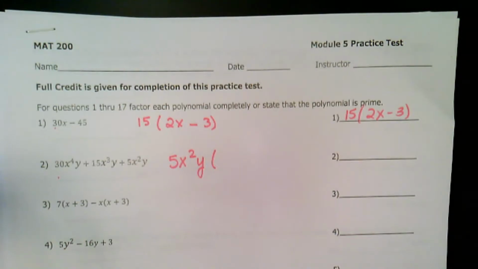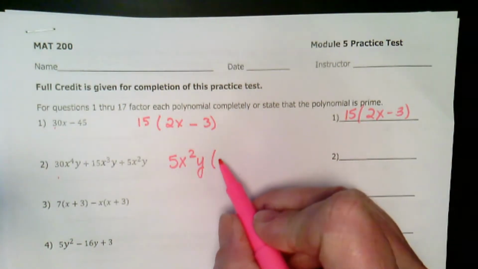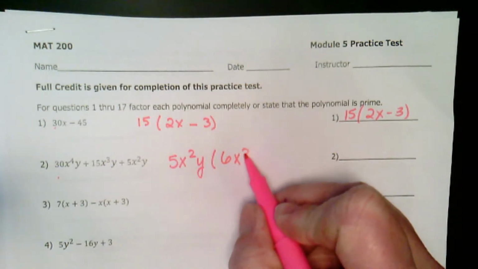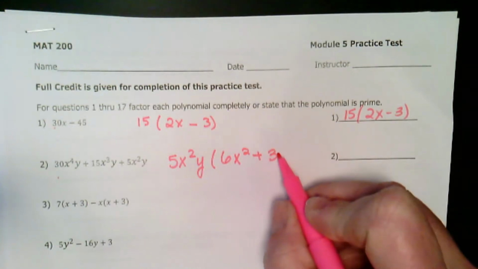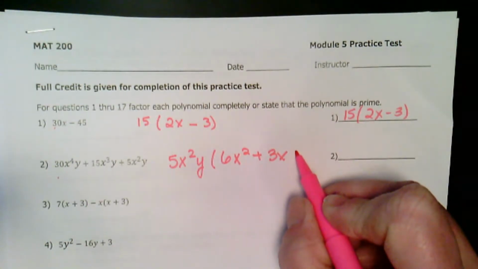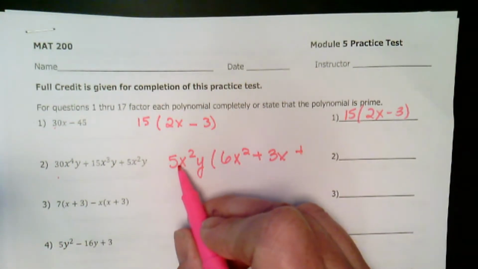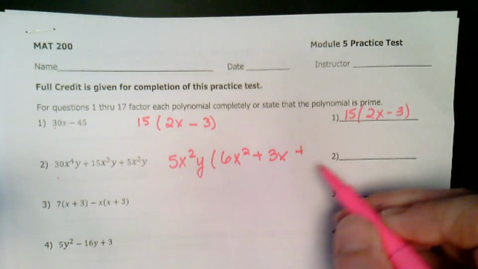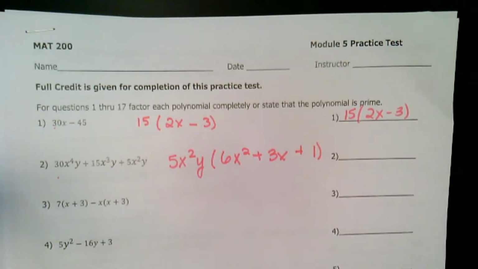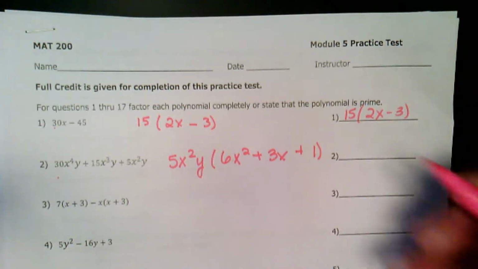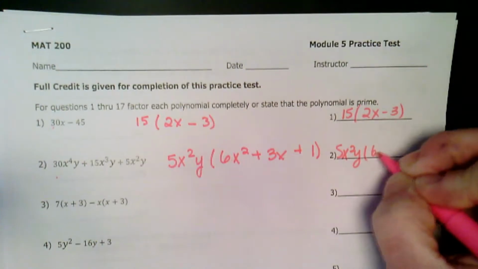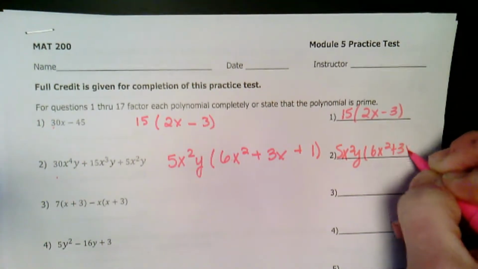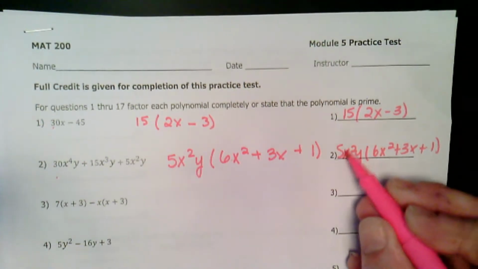term, if I divide 30x^4y by 5x squared y, I'm left with 6x squared. My second term, I'm left with 3x. And my last term is divided by itself, which means we're left with 1. Always check to make sure that what you have left in the parentheses cannot go any further. If it can, then you need to start over and take out the larger.